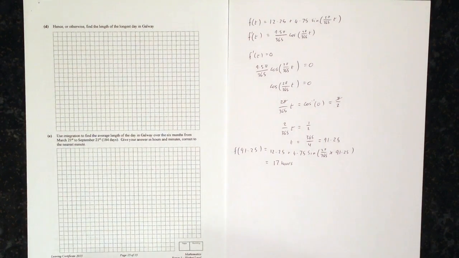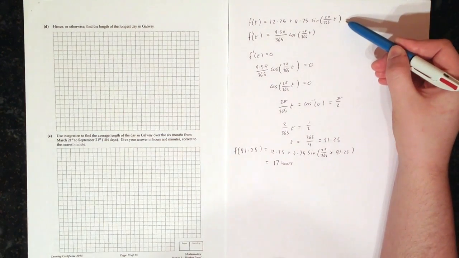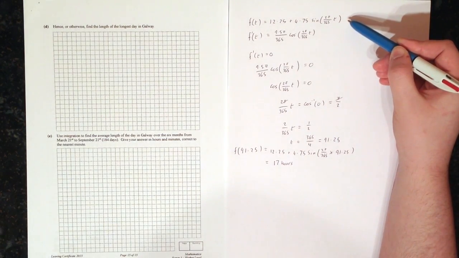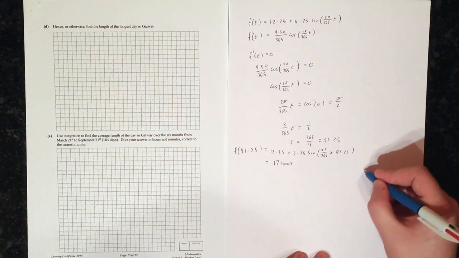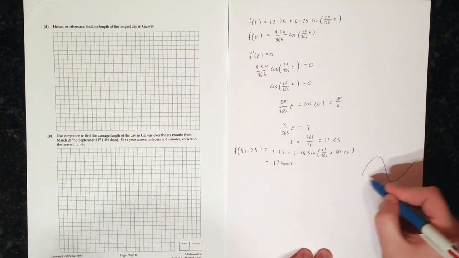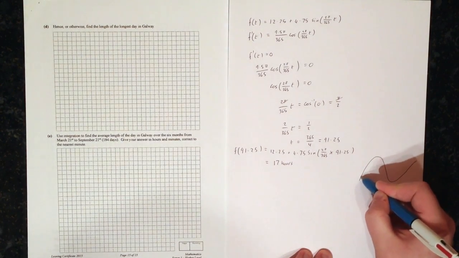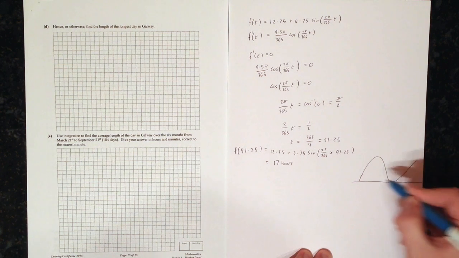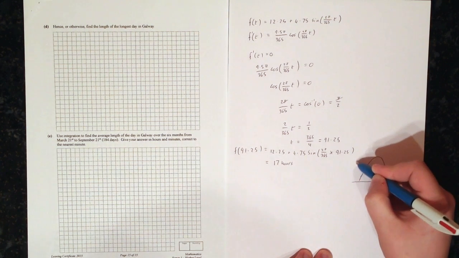Part E. Use integration to find the average length of the day in Galway over the 6 months from March 21st to September 21st. It tells us that's 184 days, and we have to give our answer in hours and minutes, correct to the nearest minute. Okay, so what we have here is a function which tells us the length of the day. So if we were to graph this function, we would have something like this, and we would have our x-axis down here. And the height of this graph will tell us the length of the day.